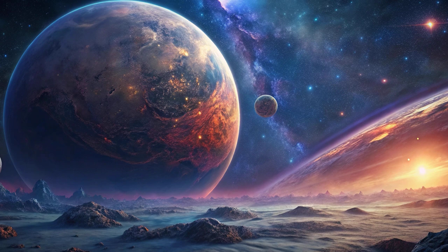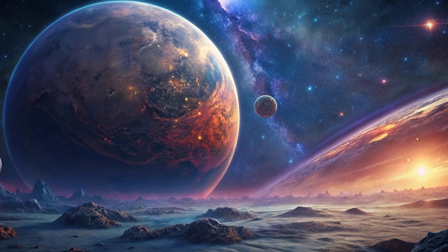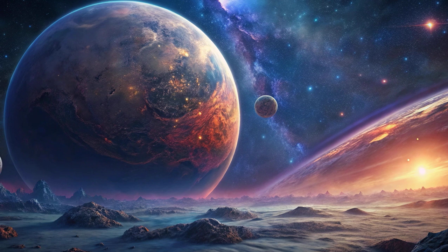Whether Planet 9 exists or not, the search for it is a valuable endeavor that is pushing the boundaries of our knowledge of the solar system. It is a reminder that there are still many mysteries waiting to be uncovered in our cosmic backyard. Planet 9 is a hypothetical large planet in the outer solar system, proposed to explain the unusual orbits of Kuiper Belt objects.